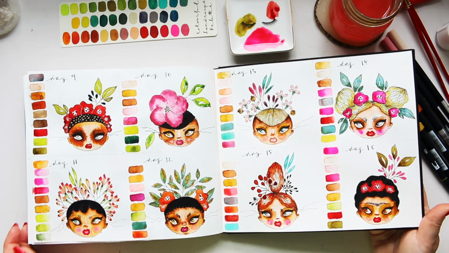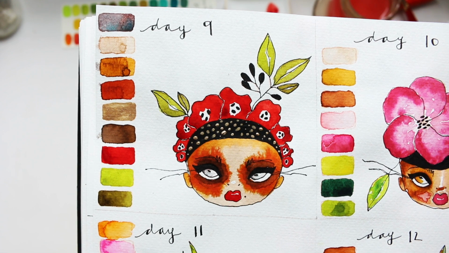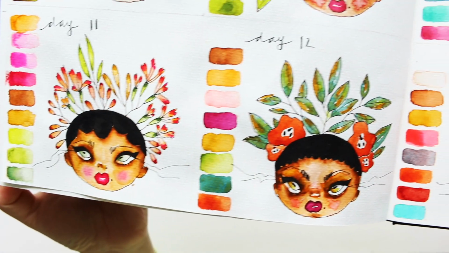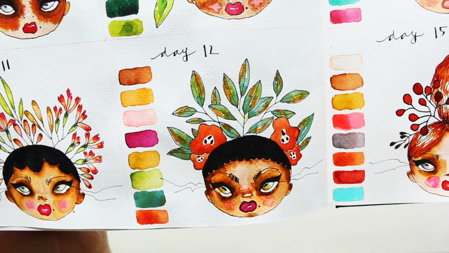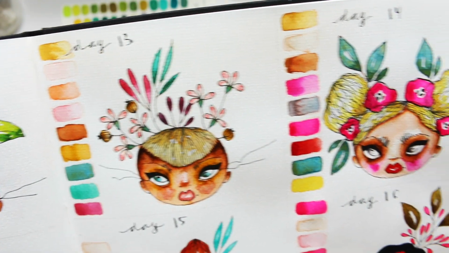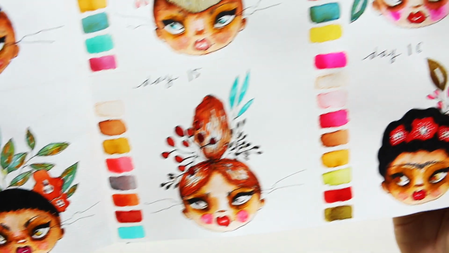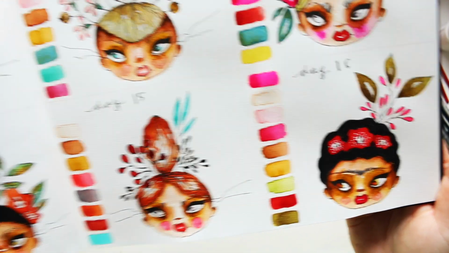So here are all the girls. I'm going to give you a quick look at all of them, and we'll start a new spread for day 17, and it won't be the girls because I want to keep it nice and interesting and change it up.